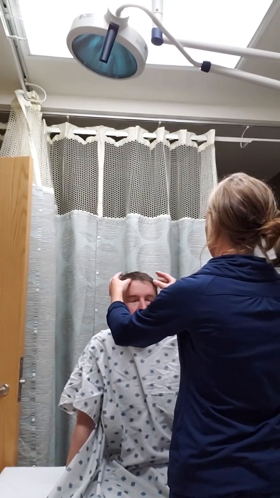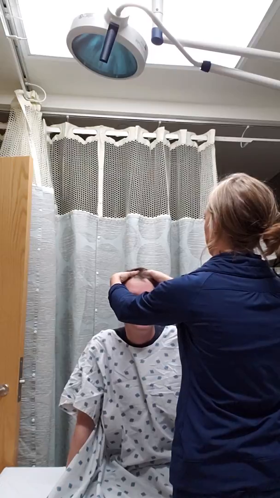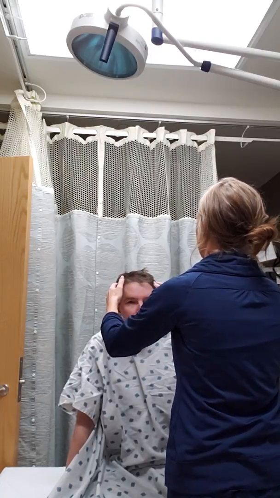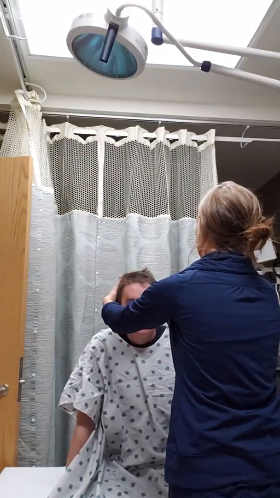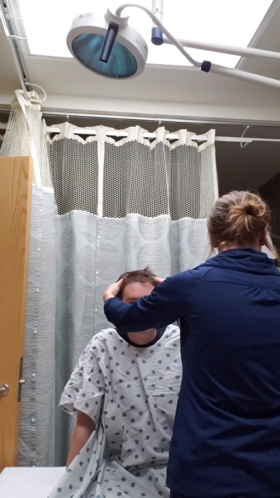I'm palpating his hair to make sure that it's not brittle. I'm palpating his scalp for dryness and bumps and deformities, and everything feels okay. And then the rest of his head, which all feels good. No tenderness. No. Okay, that's great.